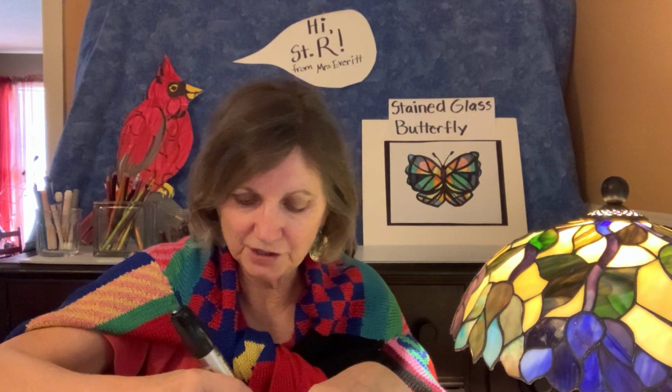If it's too difficult to see, you can use the light of a window to help you trace. I am able to see mine without having to go to the window. But if you need the window, just stop, pause the video, and go to the window and trace. All right, now we've got our basic wing shape with our symmetry.